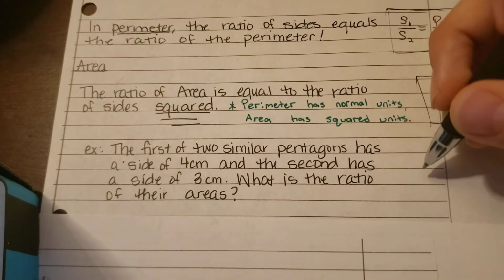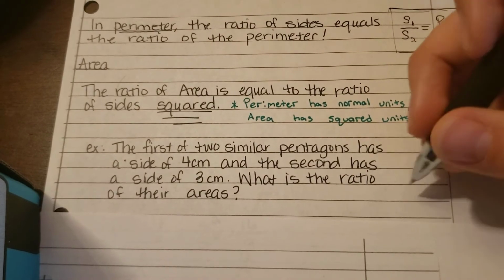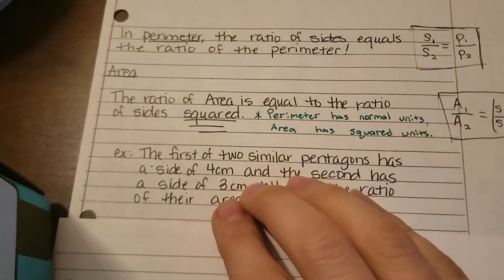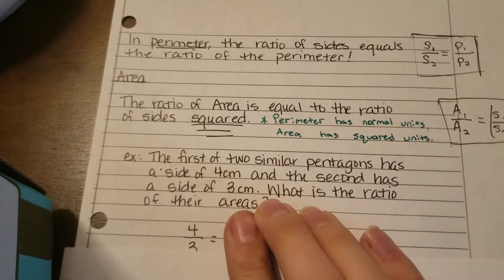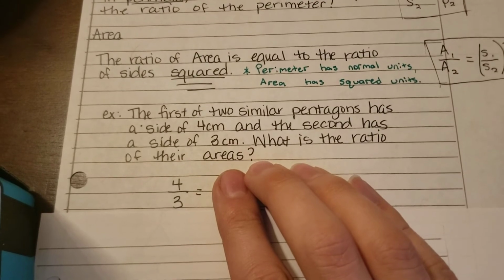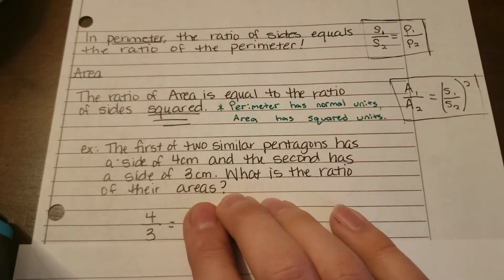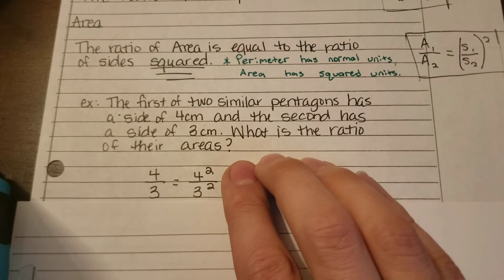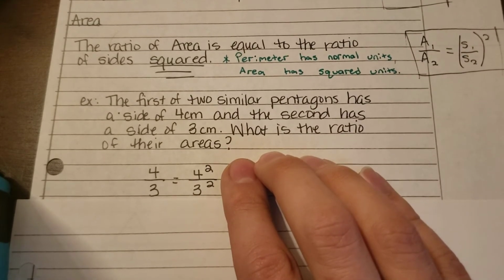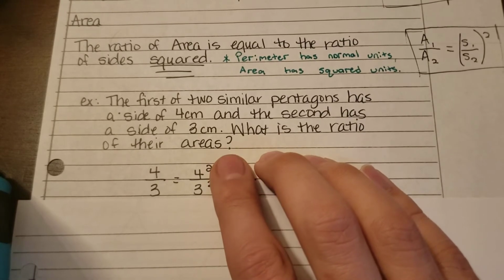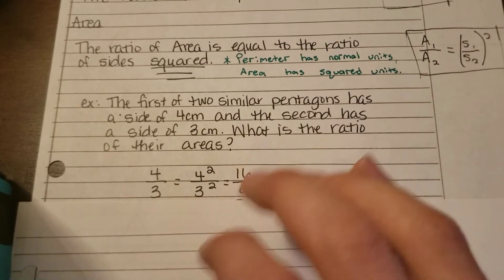So again, let's see, I think I have it written out. The ratio of the sides is 4 over 3. But we know up there, it's got to be squared. 4 squared over 3 squared. You apply the exponent to both terms.